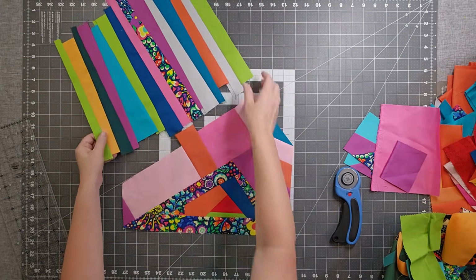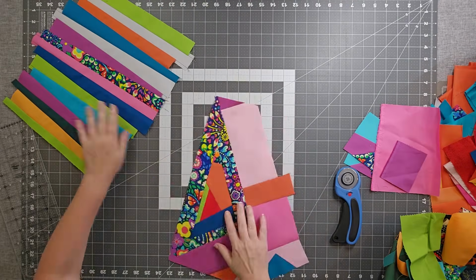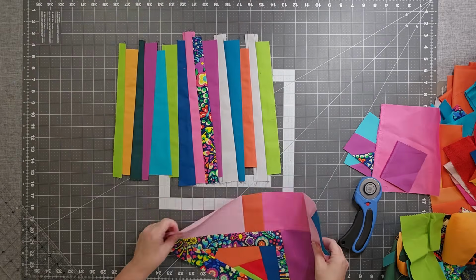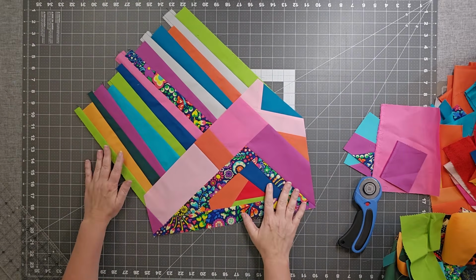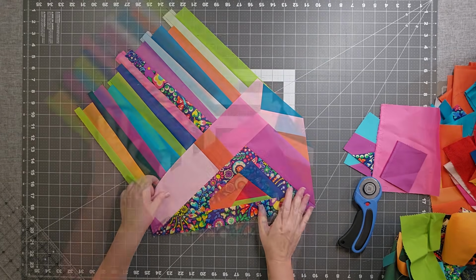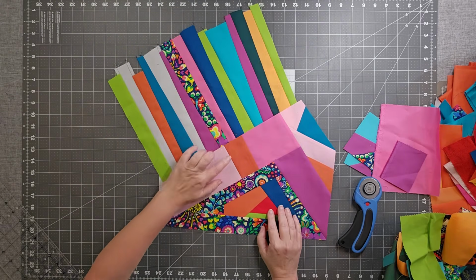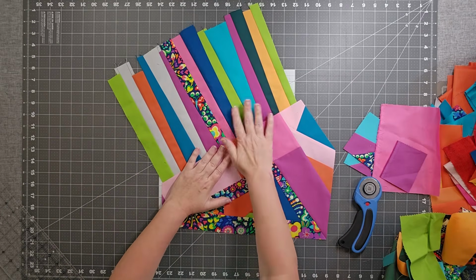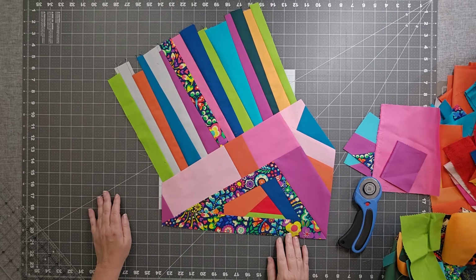So let's look and see if we were to, let's put this on top. Actually, let's trim this down straight so we have a better idea. Okay, so now if I lay this on here, what do we think? Kind of like that. Let's flip it around the other way. And so maybe I like this better because over here it felt like it was trying to match up but hadn't. So I think maybe this way I like a little better.